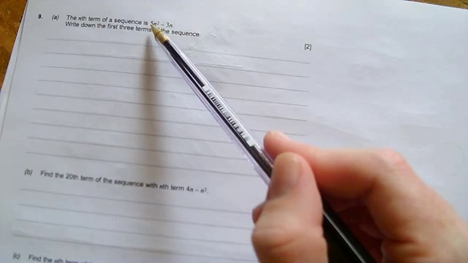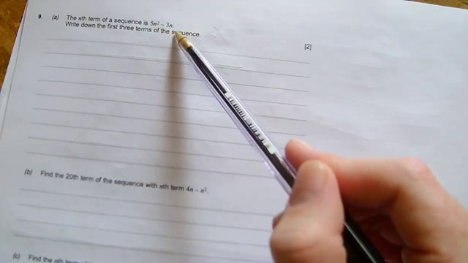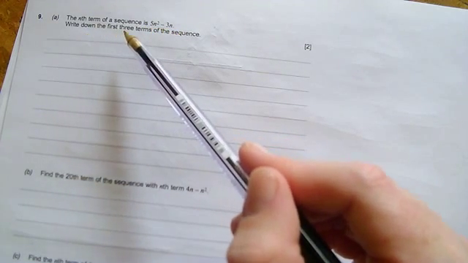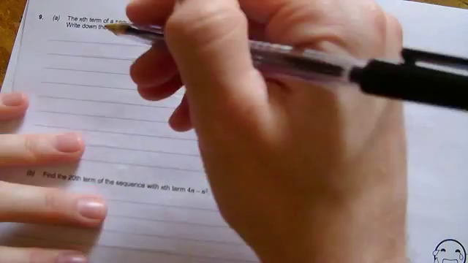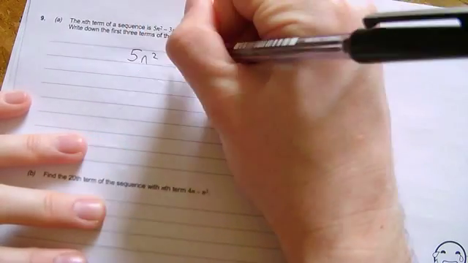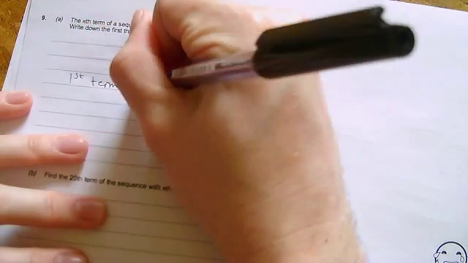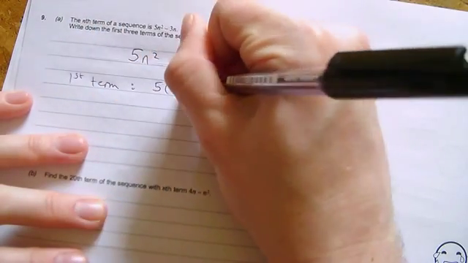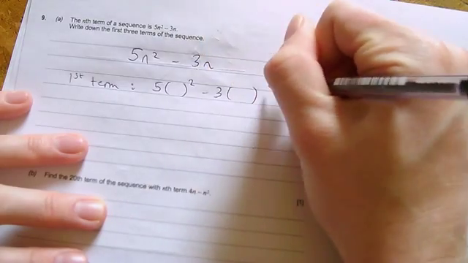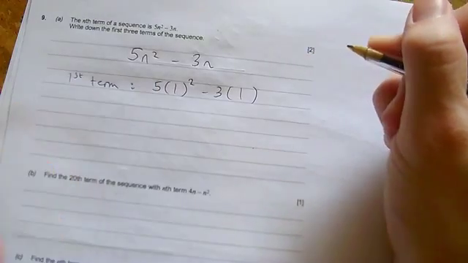Question 9 tells me that the nth term of a sequence is 5n squared minus 3n. Write down the first three terms of the sequence. Okay, so 5n squared minus 3n. For the first term, all I need to do is change the n to open brackets and sub in 1. 1 for the first term.